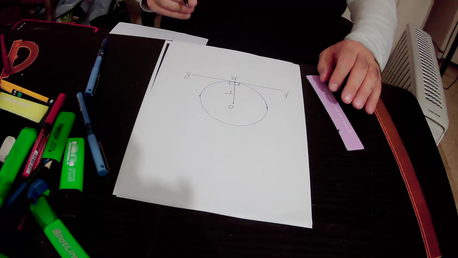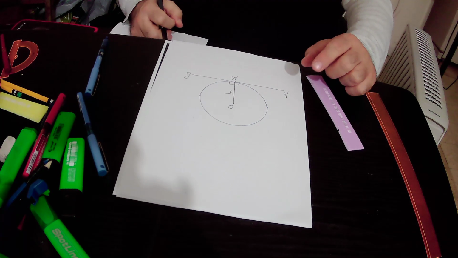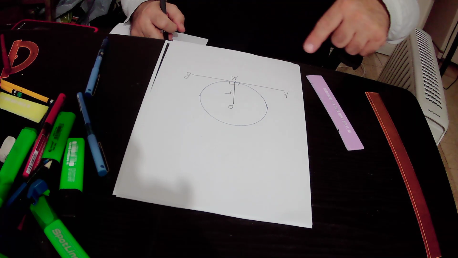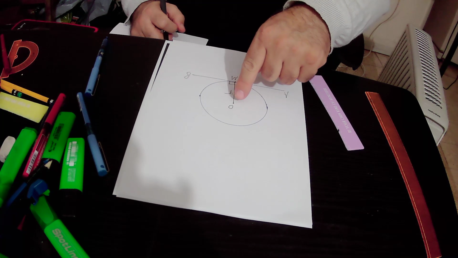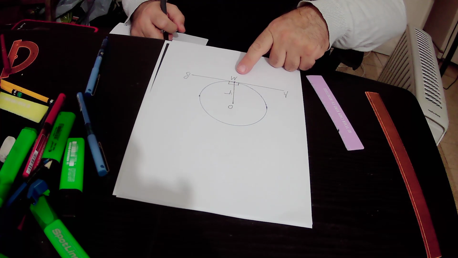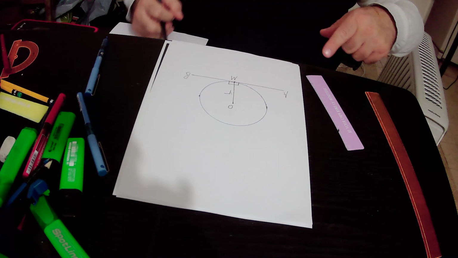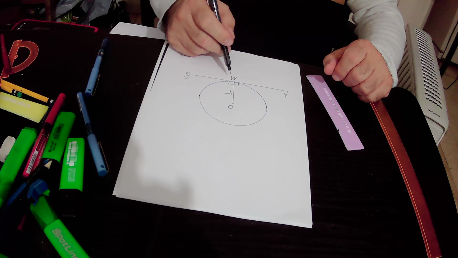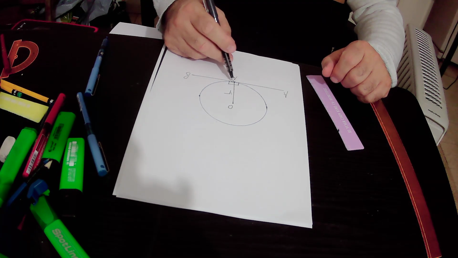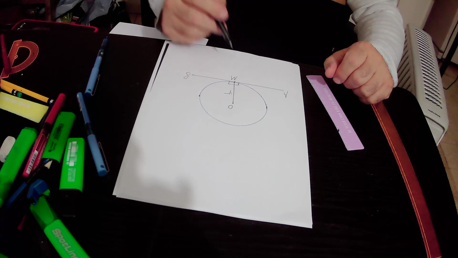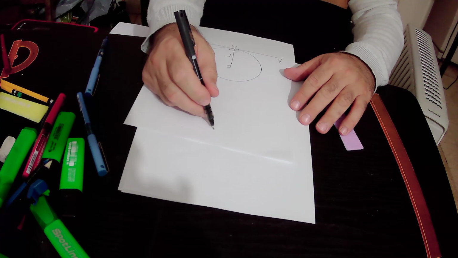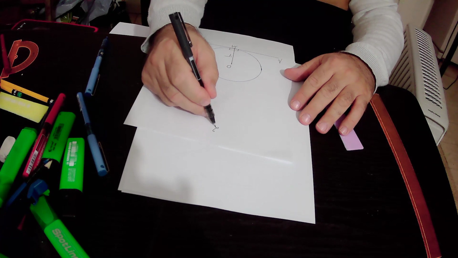So whenever you have a radius that is drawn to the point of tangency, like in this drawing, this radius OM of this circle is drawn to the point of tangency, that is to say, it is drawn to point M. Therefore, the tangent AB is perpendicular to this radius. That is to say, this angle equals 90 degrees, and this angle also equals 90 degrees. Okay, so that is the meaning of rule number 1.